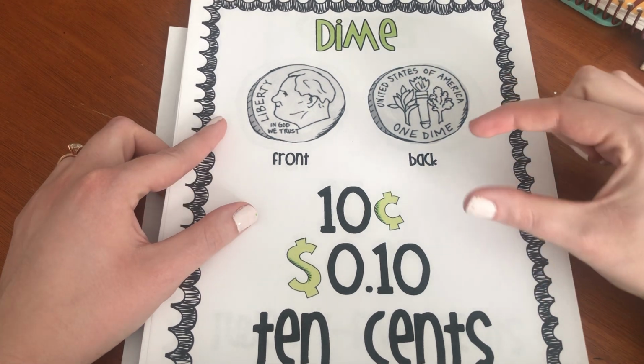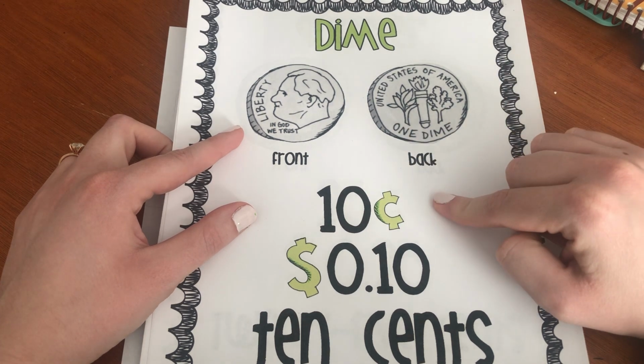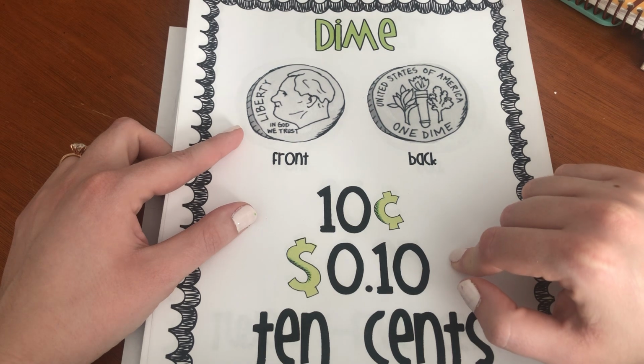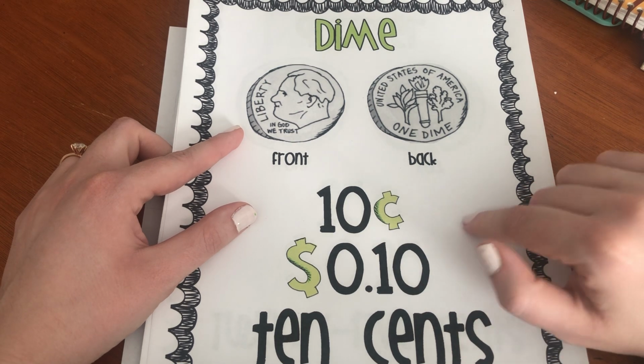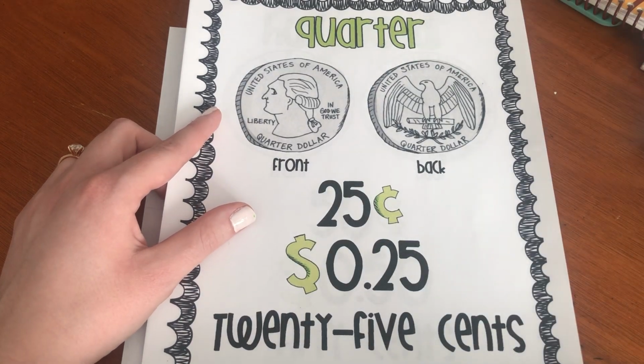Here's what a dime looks like. Remember, it is the smallest coin, the front and the back. Here's 10 cents with the cent sign, 10 cents with the dollar sign. Awesome. And now let's move on to talking about some new coins.